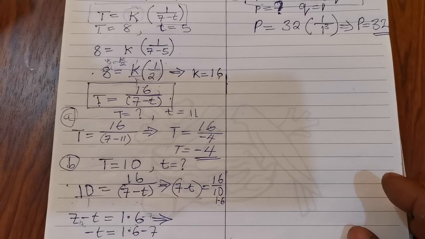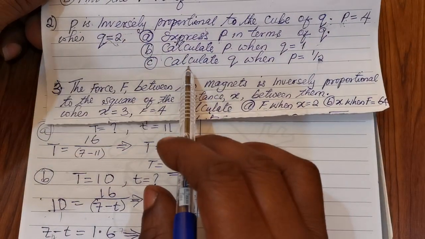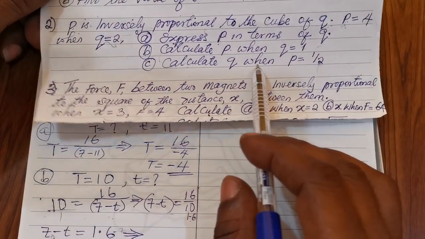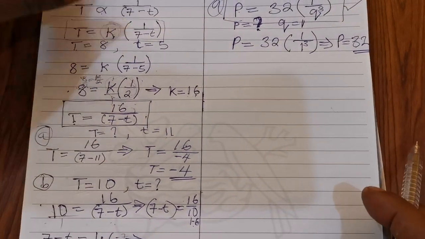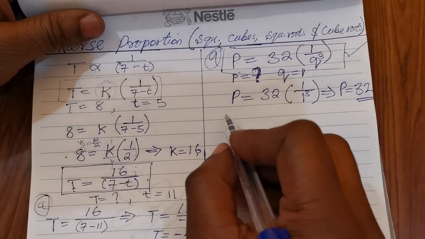Then the next question says calculate Q when P is half, 1 over 2. So when P is 1 over 2, we are asked to calculate Q.